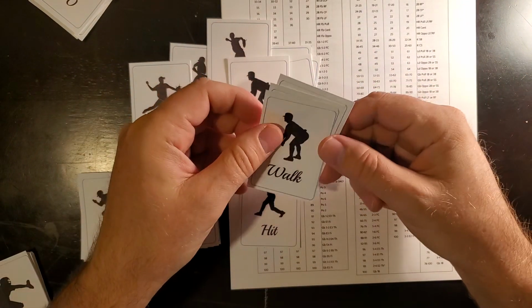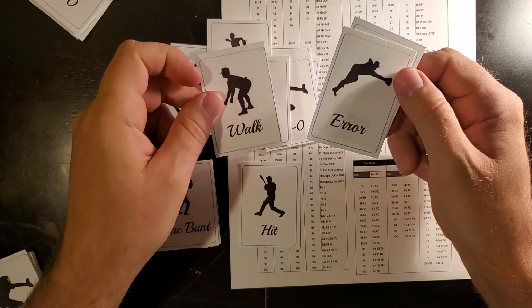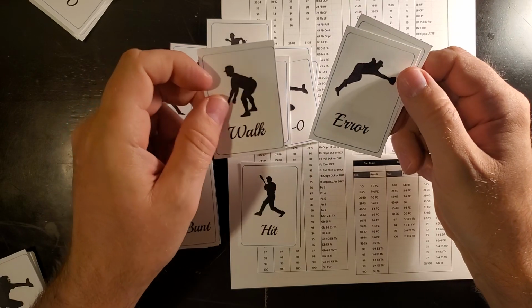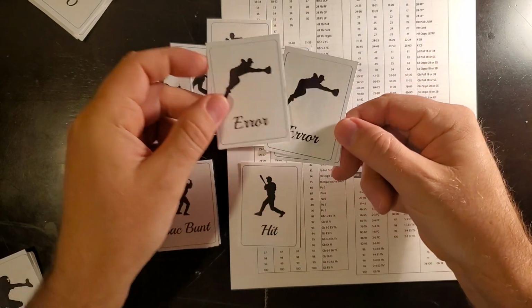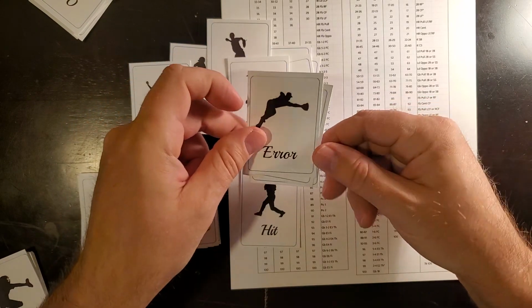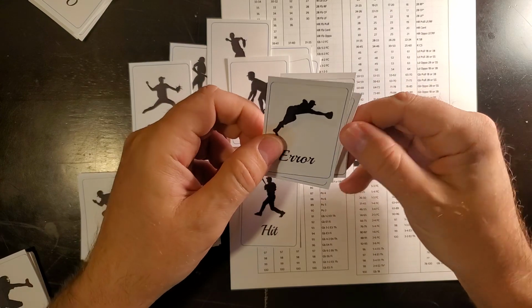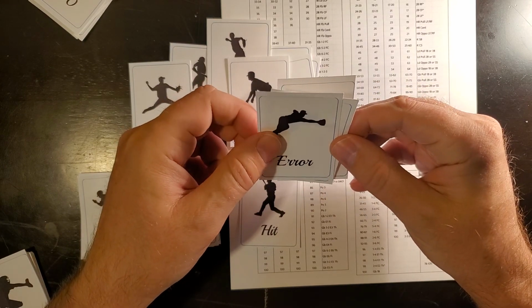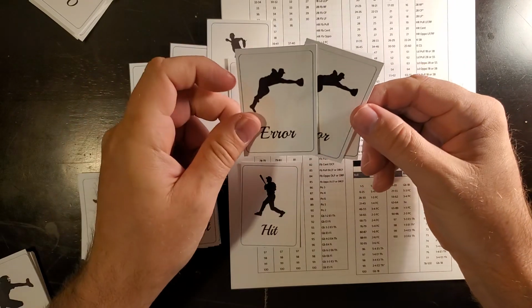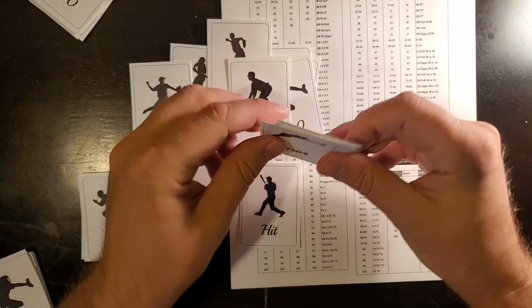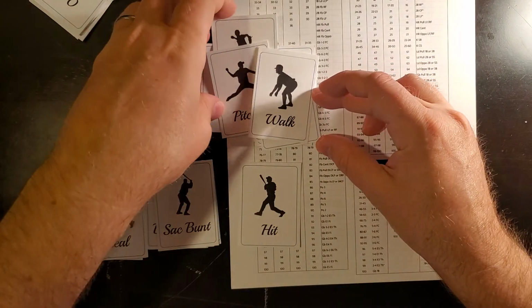And I have a few extra cards. These come with the set, so you can add in another walk if you want to. I find that there are plenty of walks in the game, but if you want to add another walk, you can. And then I have a couple of error chances. I prefer not to have a ton of errors in the game, but maybe you're playing an older era and you want to make sure that there's at least an error or two in the game, then you could put these in here. So you have a little bit of opportunity to craft the game like you want to.